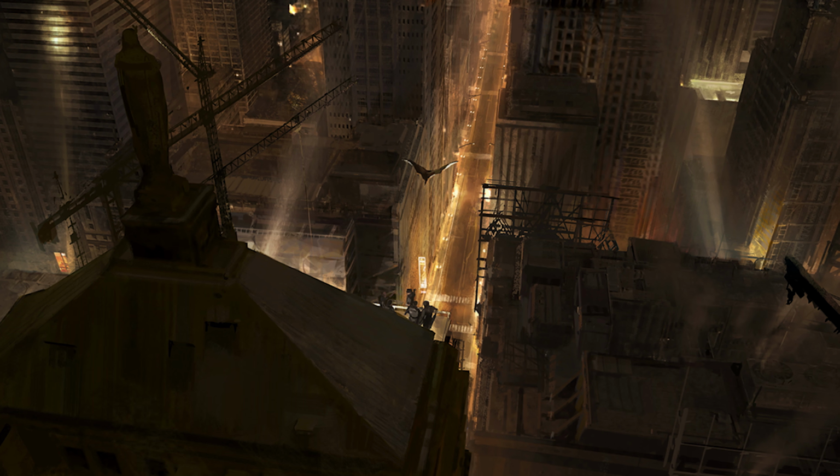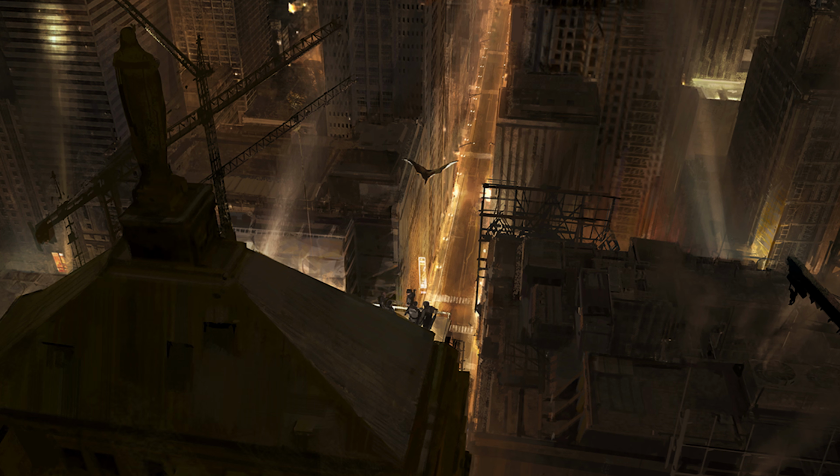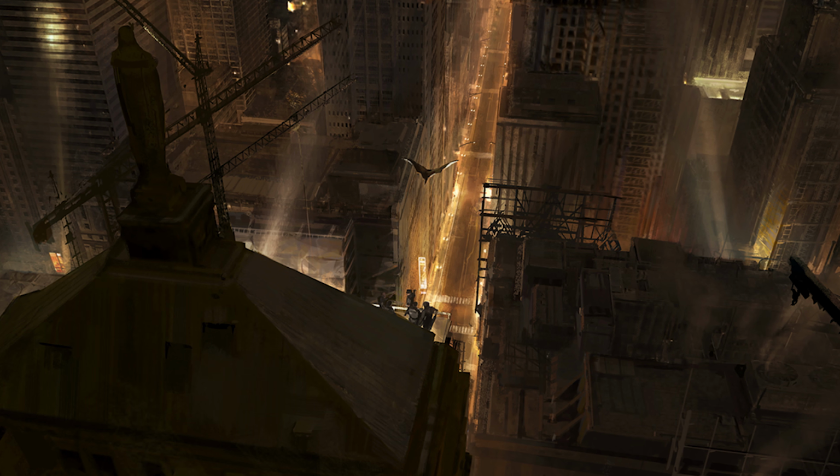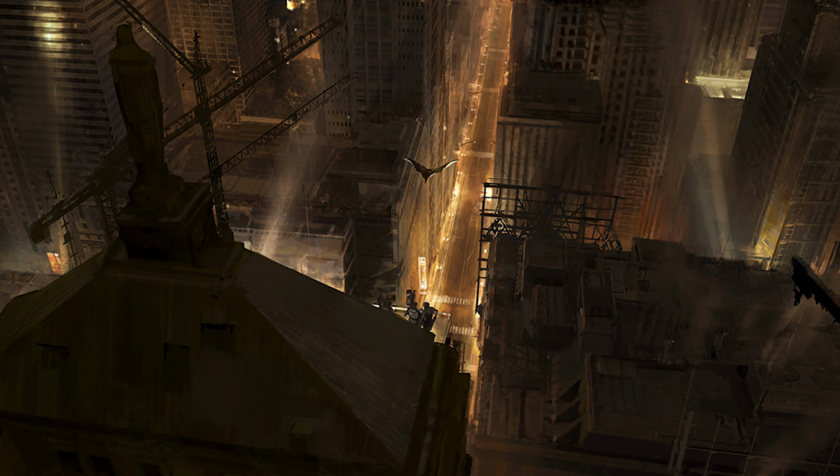The fact that we don't see any wingsuits in the concept images implies to me that the wingsuit idea came about much later, after these designs were already done up.